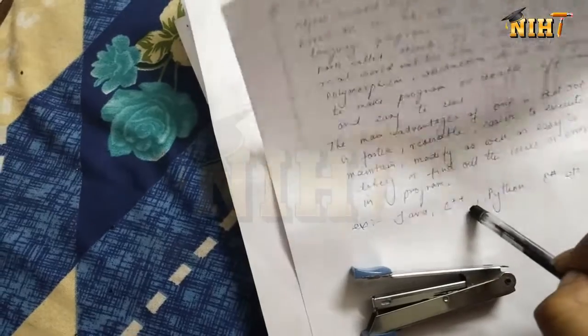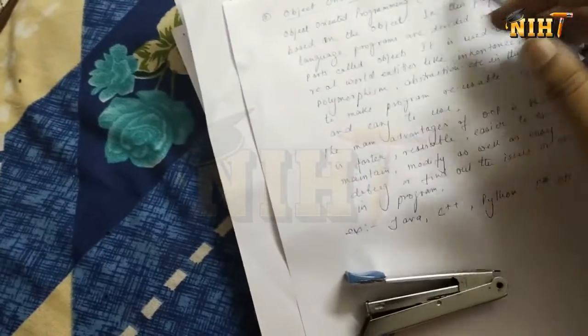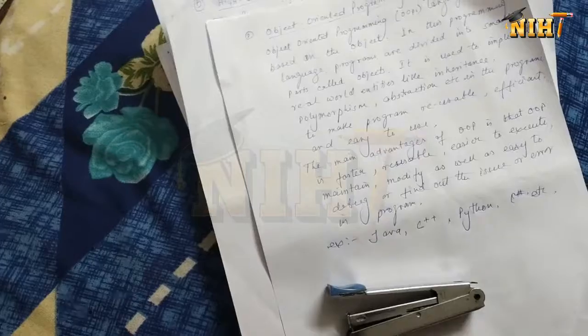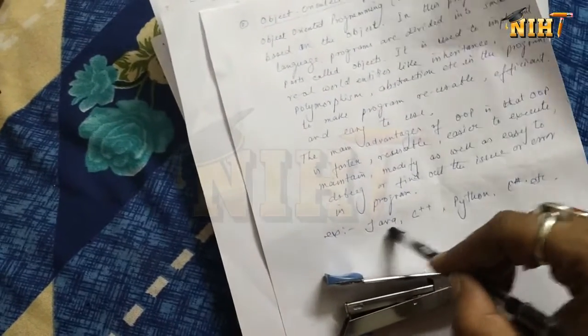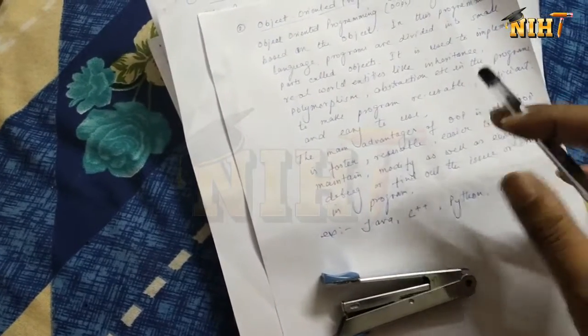So what are the examples of object oriented programming languages? Java, C++, Python, C#, etc. There are many more. So Java, C++, Python are the object-oriented programming language examples.